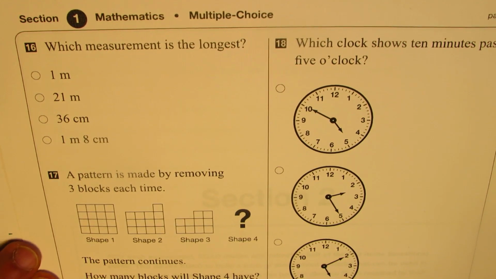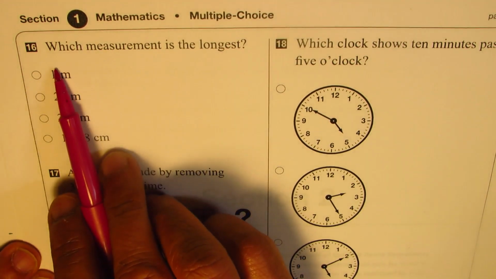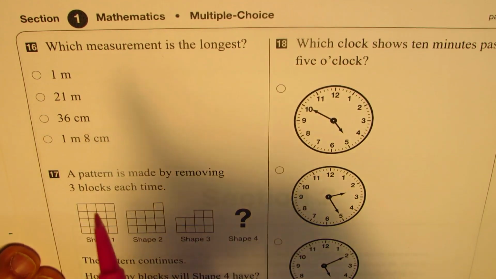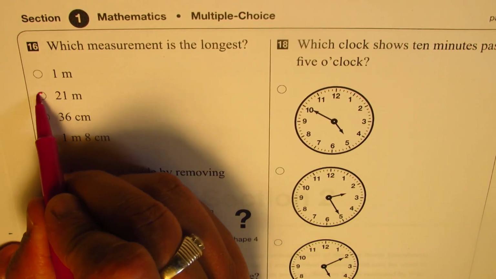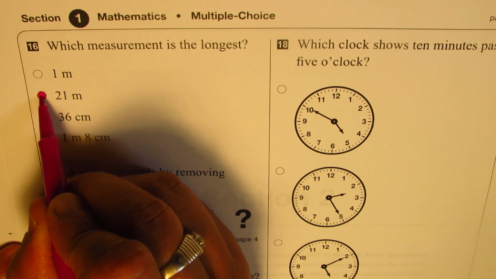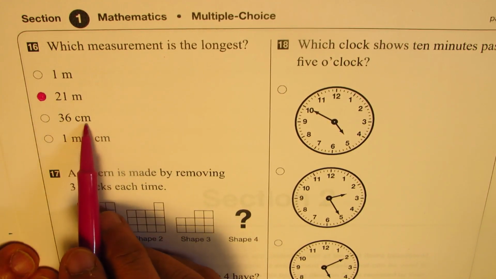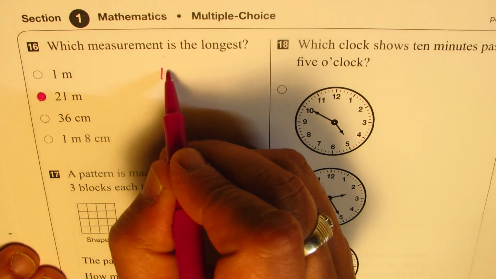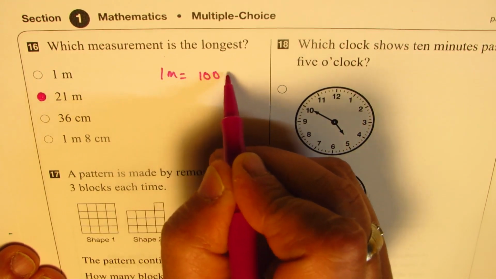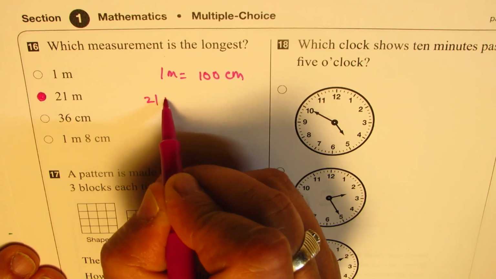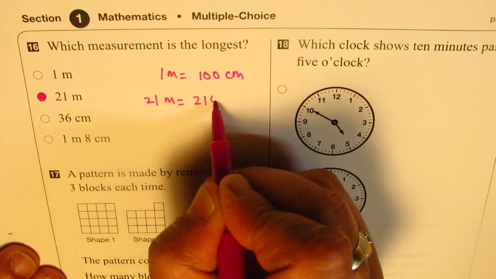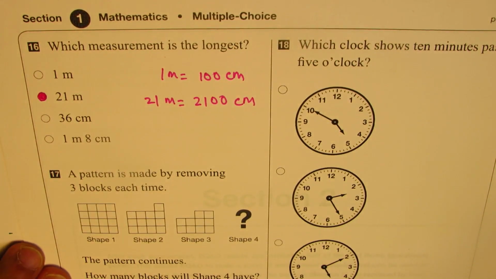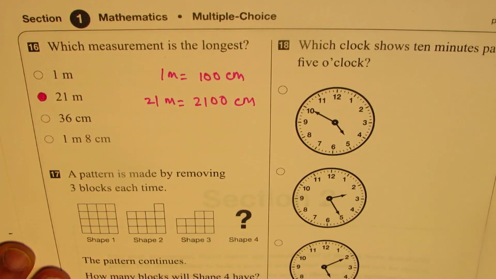Now this is the last page for us. Question number 16. Which measurement is the longest? Well, clearly 21 meters is the longest, right? So 21 meters. Centimeters is 1/100th of 1 meter, right? So 1 meter is 100 centimeters. So 21 meters will be 2100 centimeters, much bigger than any other given in this list.